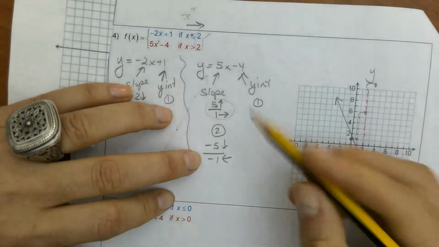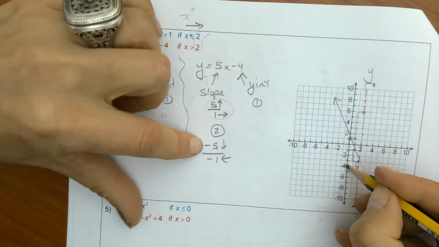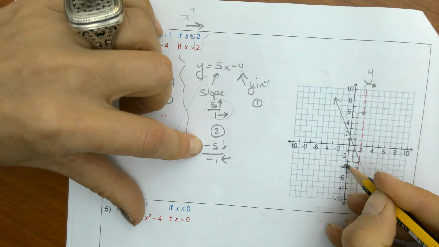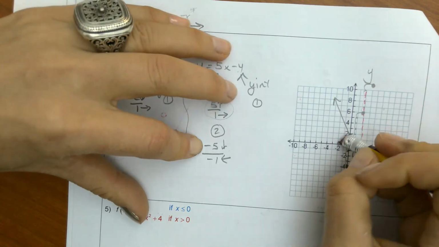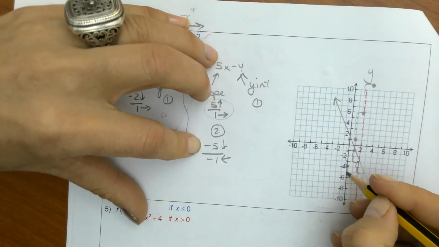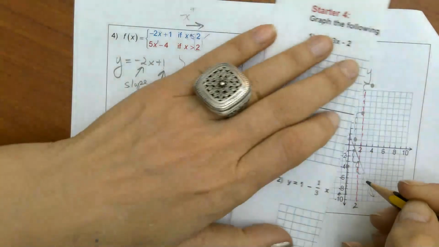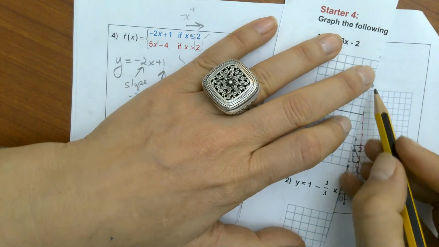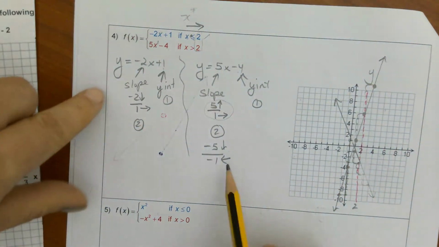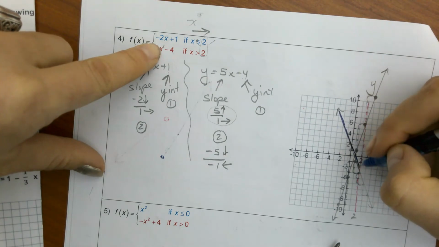So I'm going to start at this point again, negative 4, there. And now I'm going to go, see, here's my points. No, that's not my point. This way, this is the point. So now I'm going to go down 5, 1, 2, 3, 4, 5, and left 1. That gives me one extra point to make it a little straighter. There. There we go. So now, just wait, blue. I'm just going to do this one in blue first, so I don't get confused.